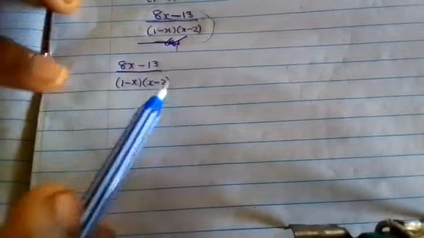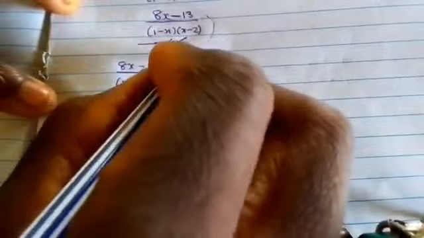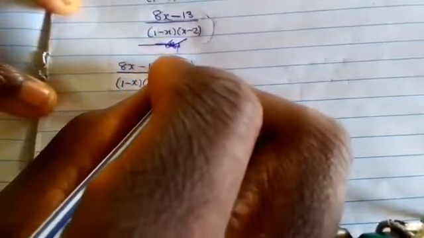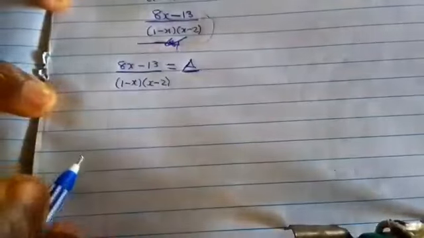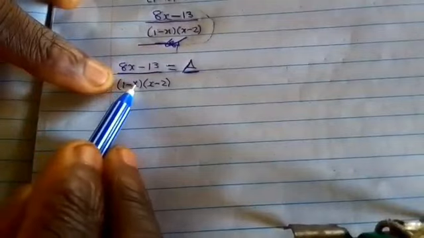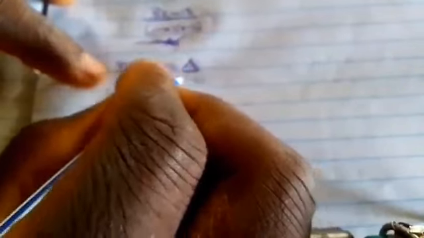So always when you're answering, you need to equate everything to a over the denominators that you now have. So the first denominator that we are having here is 1 minus x. So the first thing I'm just going to say is a over 1 minus x in this case. Okay?